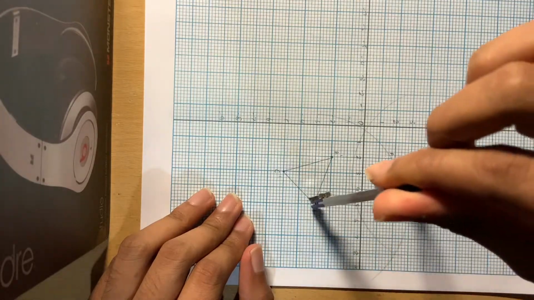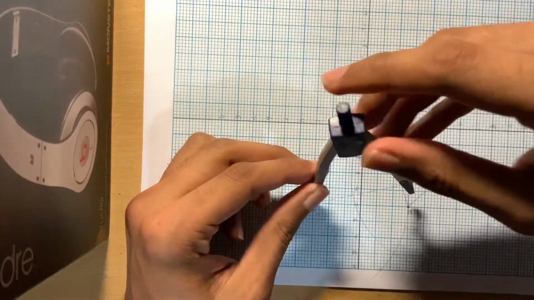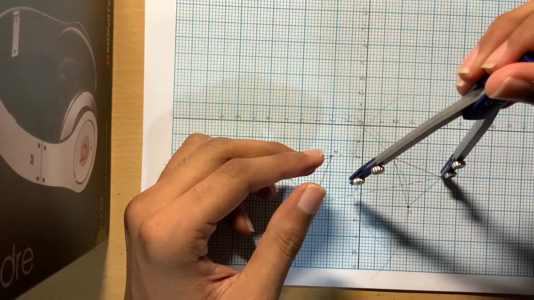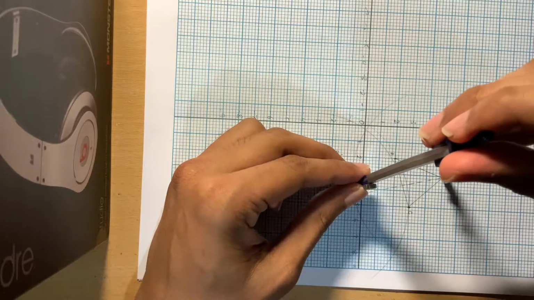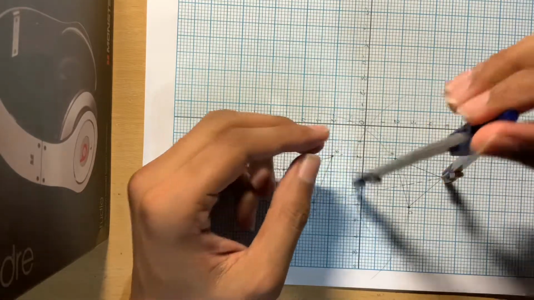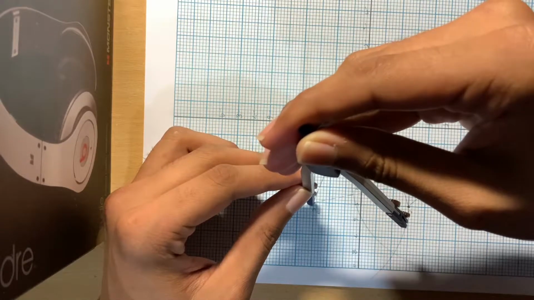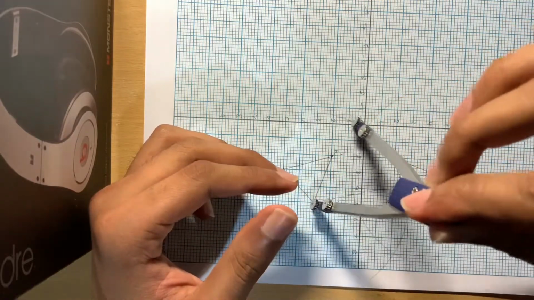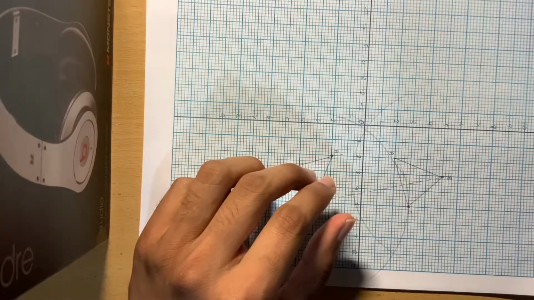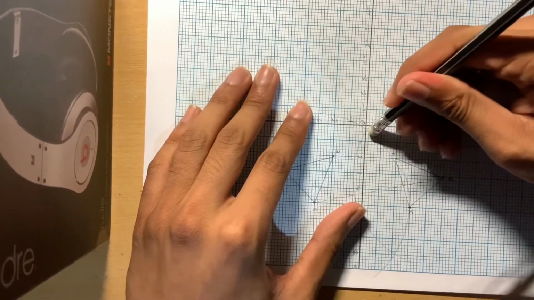semicircle going around. Ooh, I made an error there, sorry. So it's very important that you keep your compass tight. So I just have to size it back here. I don't know why that happened, but it happens sometimes. Okay, so that is my original point. So ignore this part here.